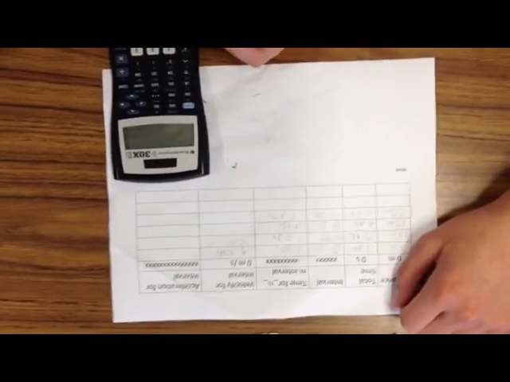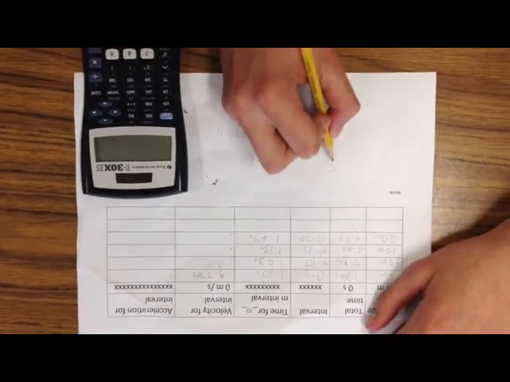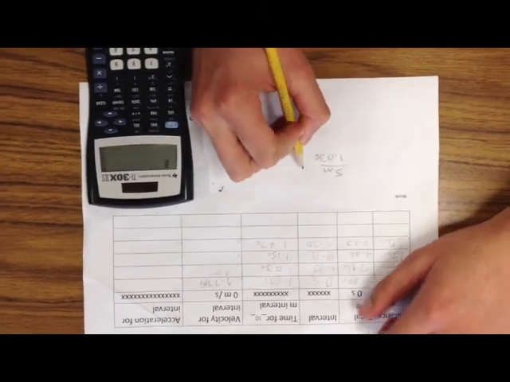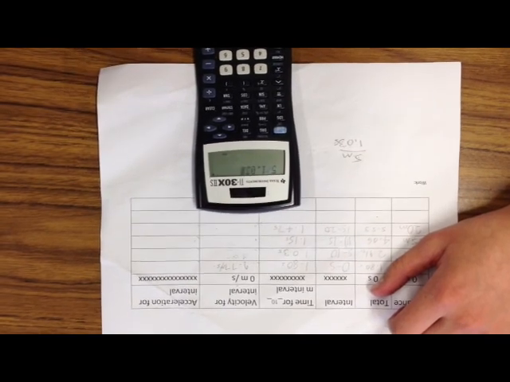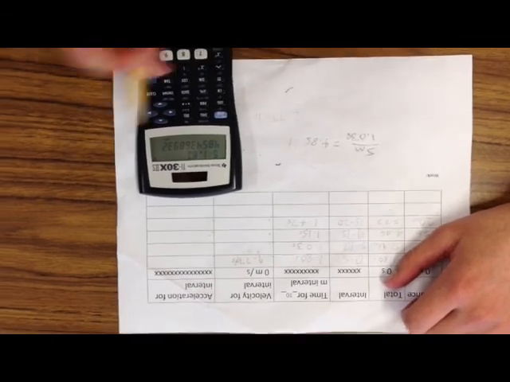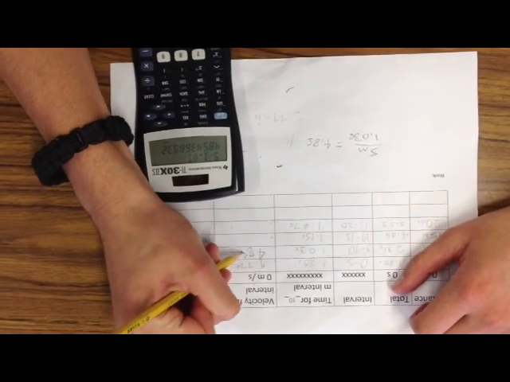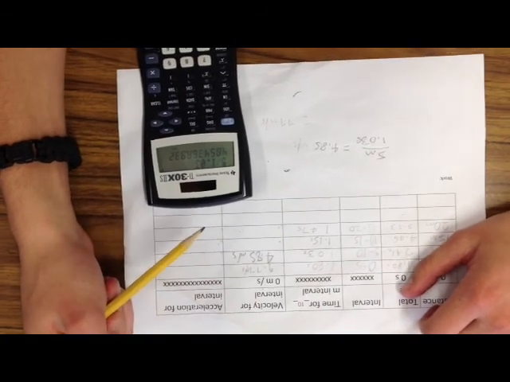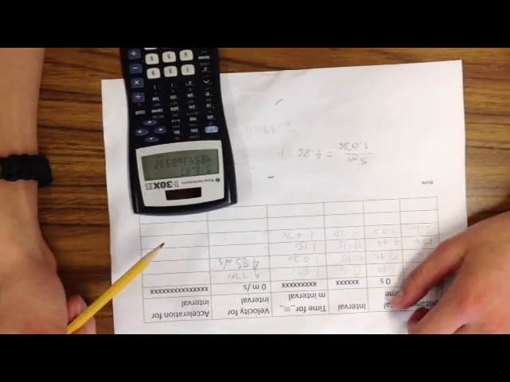For the interval of 5 meters to 10 meters, Joe covered 5 meters in 1.03 seconds. So that's 5 meters in 1.03 seconds, and then you do it in the calculator. 5 divided by 1.03 is 4.85. So put that there. As you can see, Joe's previous velocity was 2.77 meters per second. So that means that this is an increase in velocity.